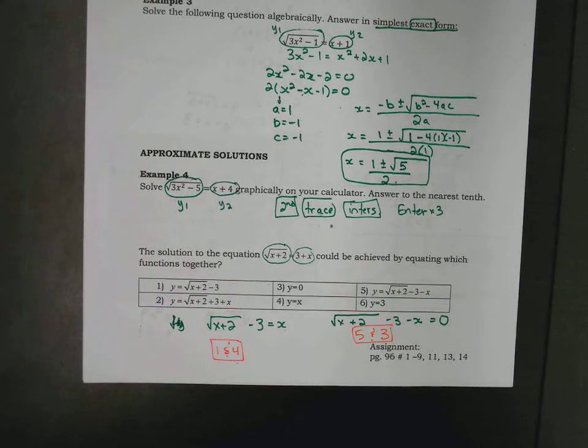With that in mind, that is the end of Chapter 2. After transformations, square rooting functions, and solving radical equations, all that's left is a little bit of practice.